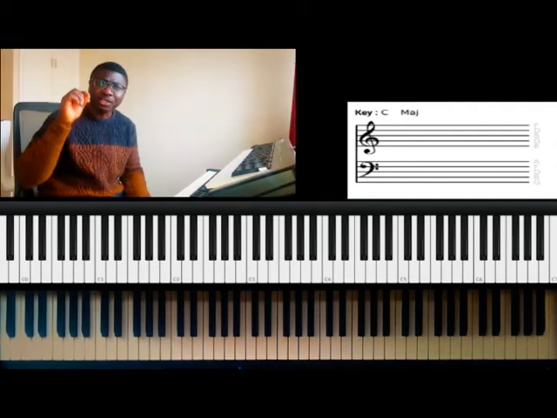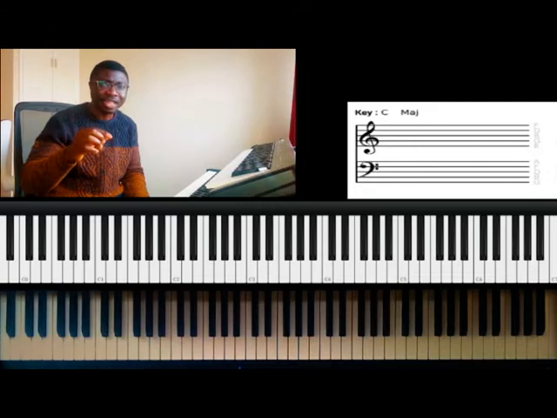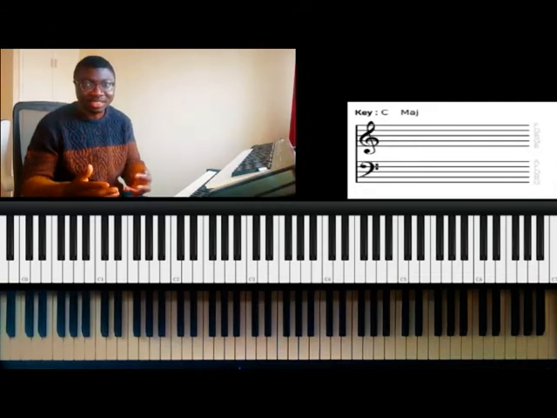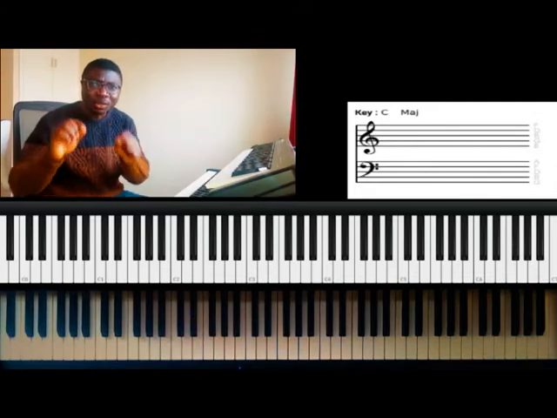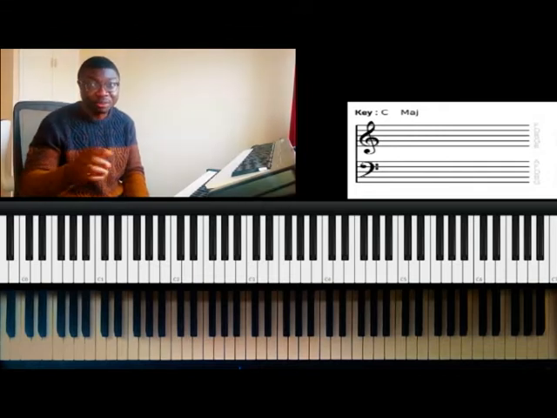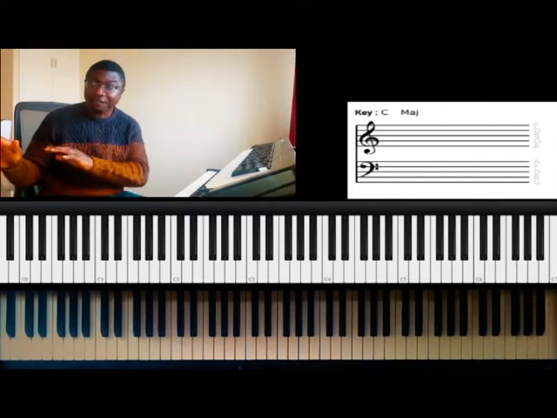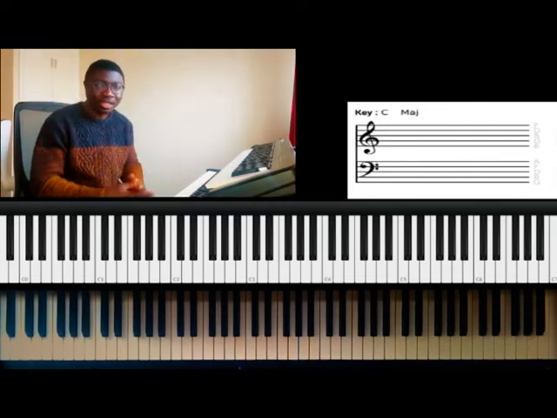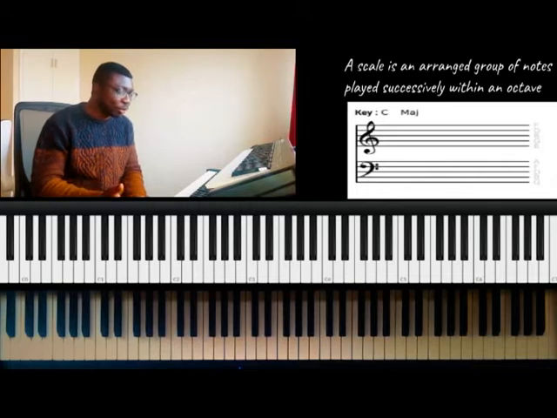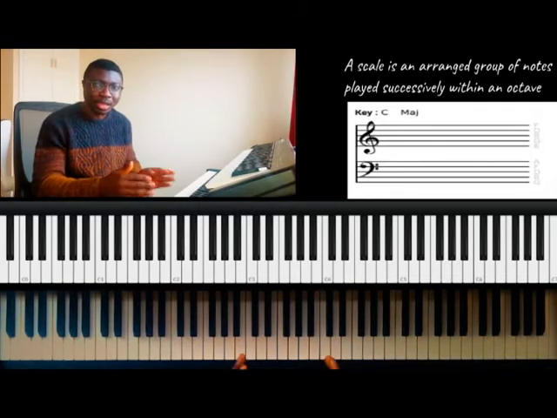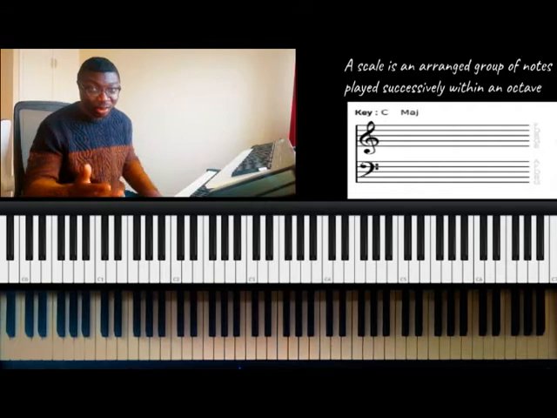You realize that every tribe, every race, every country, every religion or ethnic group has its unique way of addressing or approaching music. And to a very large extent, it is because of the terminology known as the scale. Though there are other factors that play a significant role in this. Now, what is a scale? A scale is simply put an arranged group of notes played successively within an octave.